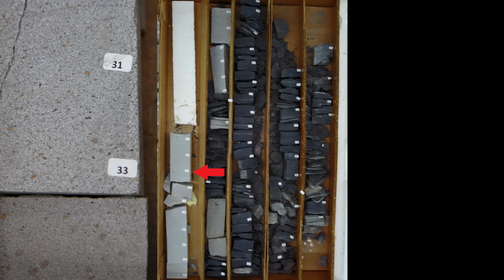Then we get a little bit of mudstone, and we hit the next package, which consists of 2.5 feet of clean structureless white sandstone. You can see the enlargement here on the left. There's a little bit of oxidized clast in this sandstone.